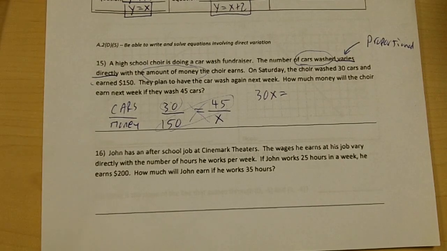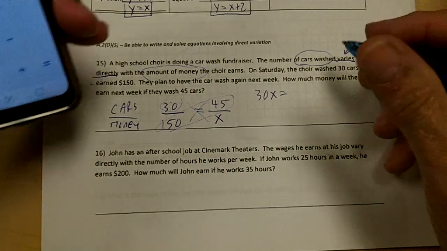Let me calculate that out real quick. Where's my calculator? Can't find that calculator real quick. Hold on. Get my telephone. 45 times 150, 6,750.